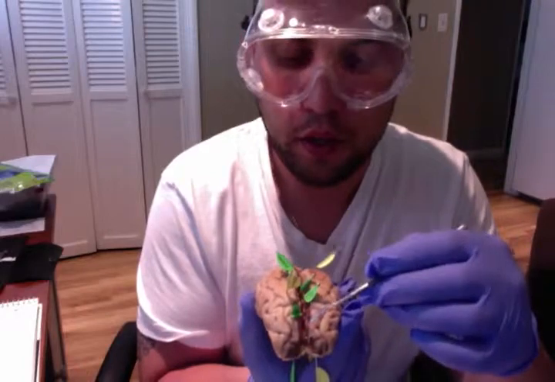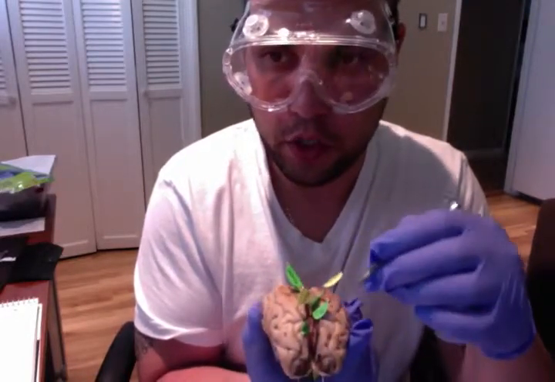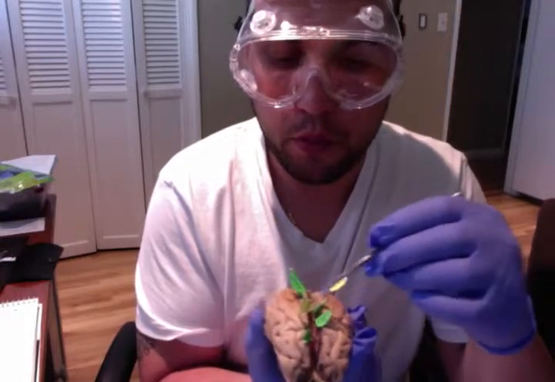You'll also notice that we have a longitudinal fissure, the cut that I've made here to the brain. Again, this is our longitudinal fissure separating the two parietal lobes.